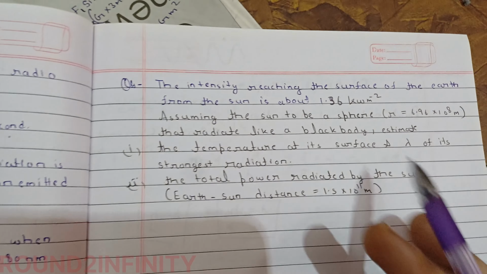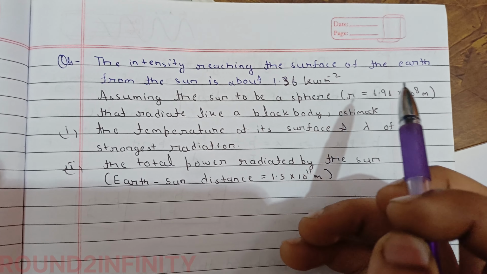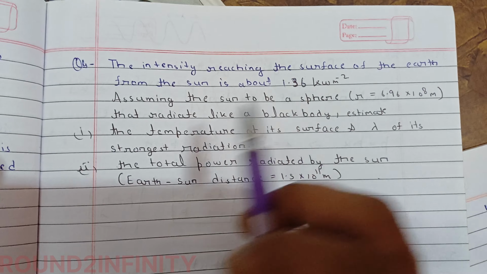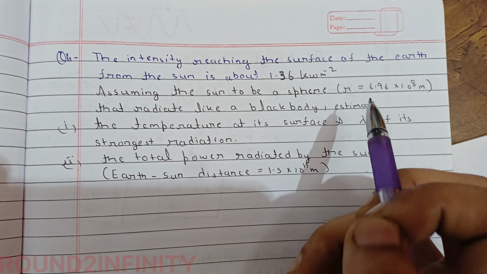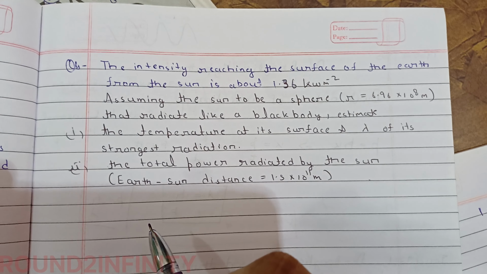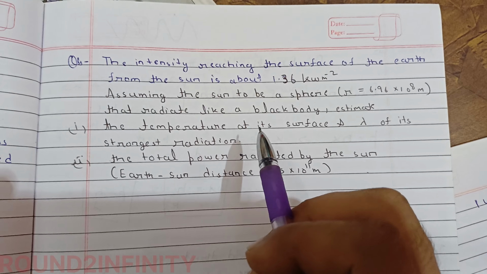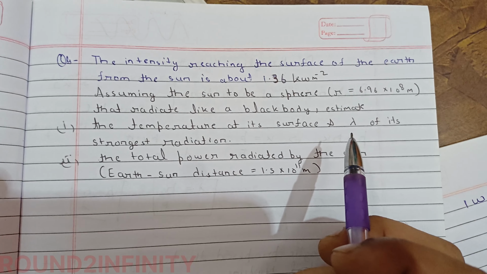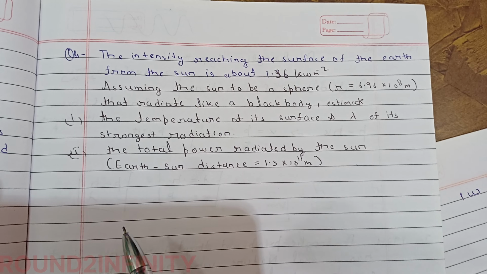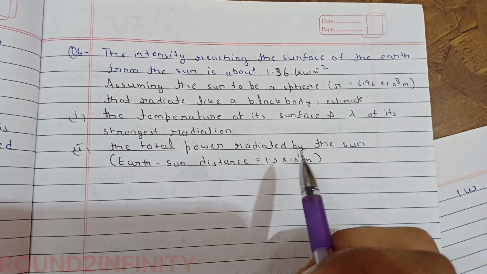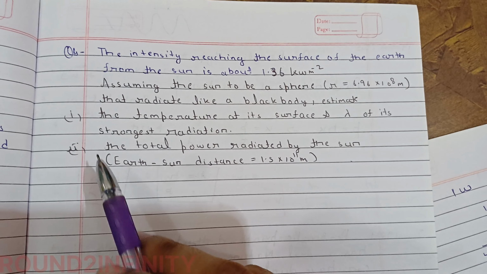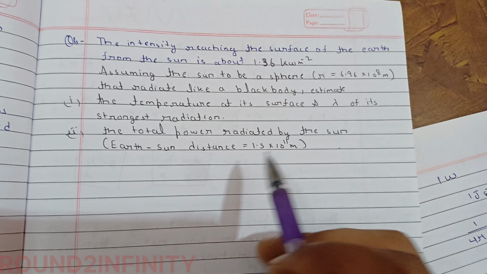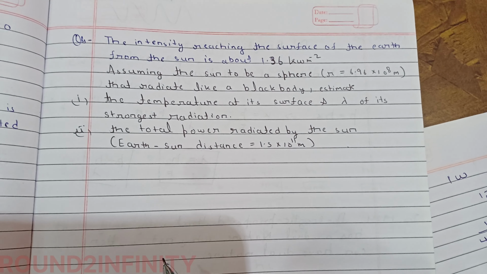Now one more question, the last question. The intensity reaching the surface of the earth from the sun is about 1.36 kilowatt per meter square. Assuming the sun to be a sphere of radius 6.96 into 10 to the 8 meter that radiates like a black body, estimate the temperature of its surface and lambda of its strongest radiation. Second part, the total power radiated by the sun. You need to calculate both of these things, the temperature and the total power radiated. The earth-sun distance is given as 1.5 into 10 to the 11 meter.